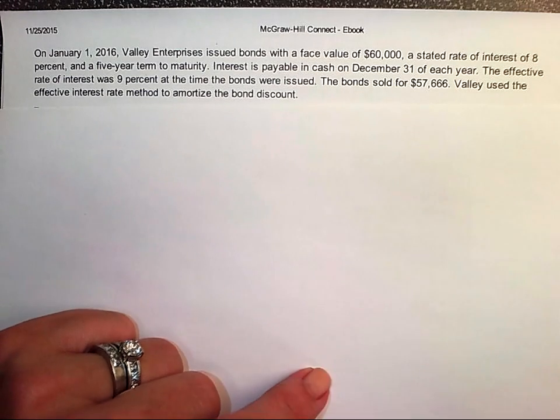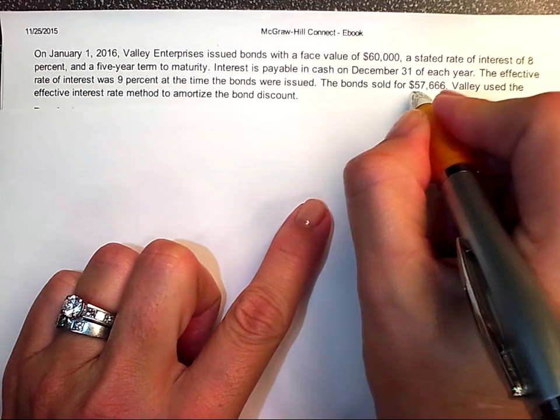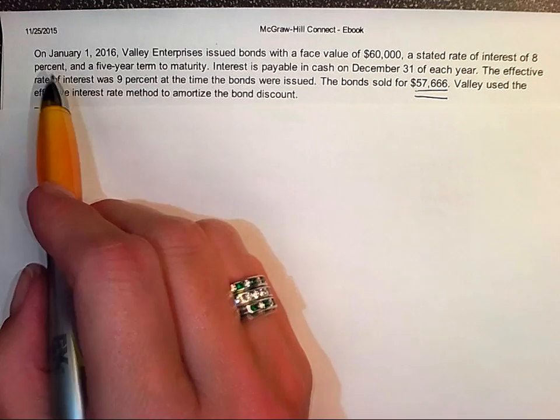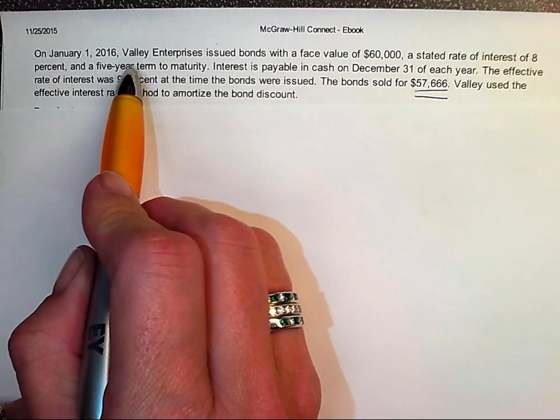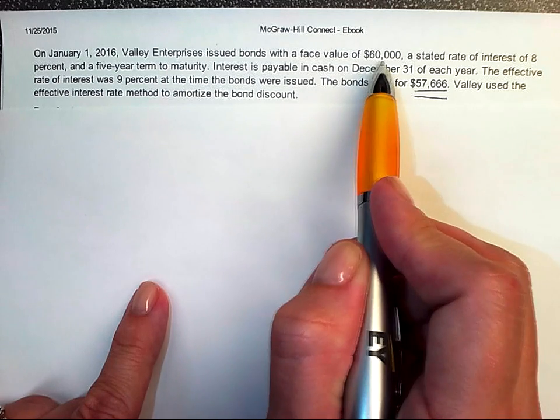I'm going to quickly walk everybody through how to do a bond issue price calculation. This problem I have up is very similar to the homework that you are doing. And when you do your Excel sheet, I would like you to show me how you actually calculate the issue price of a bond. So, on January 1st, 2016, Valley Enterprises issued bonds with a face value of $60,000.